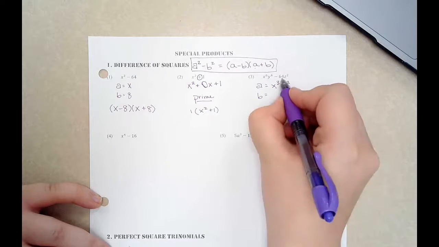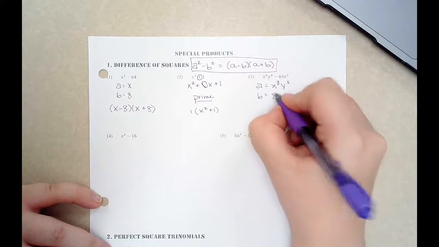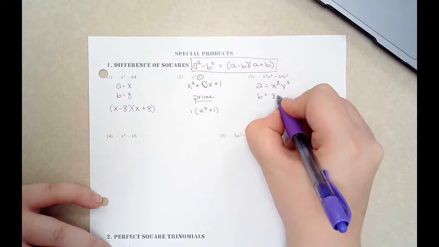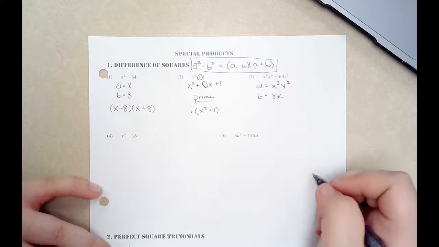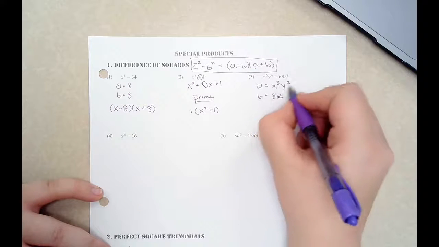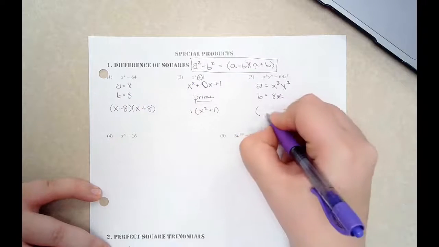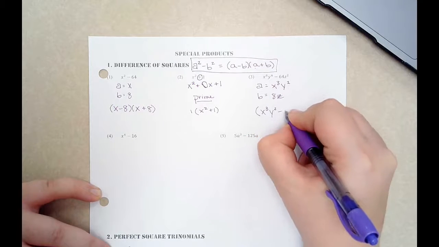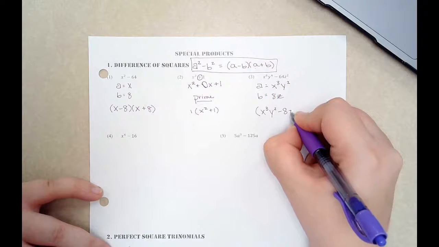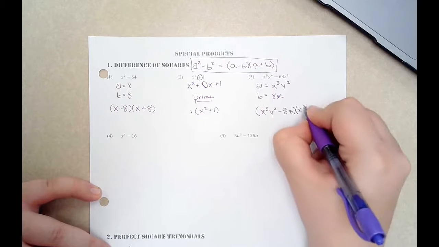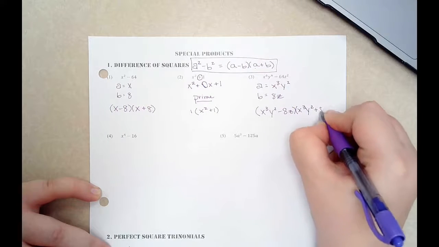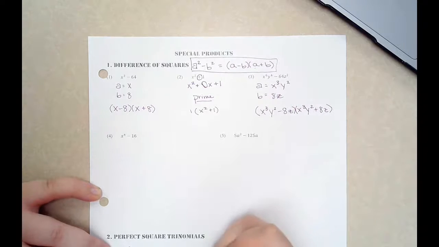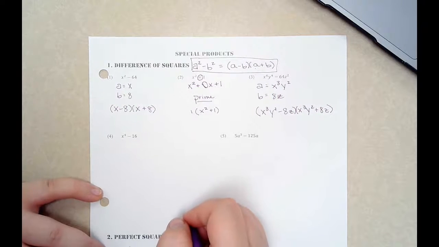And then in the second one, what is squared? Numerically, it's 8, and it's z. And just because these terms have multiple terms doesn't mean we don't just plug them in the same way. We're still going to say x cubed y squared minus 8z, x cubed y squared plus 8z. And that is your final answer.